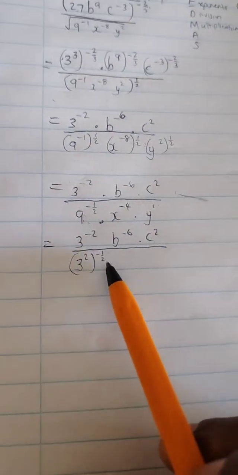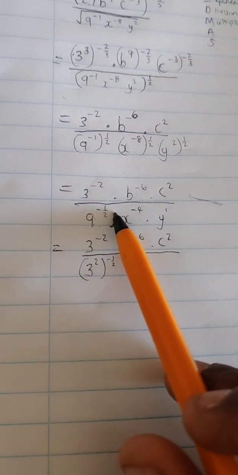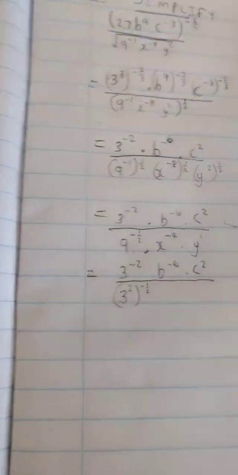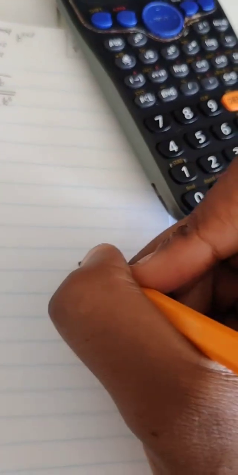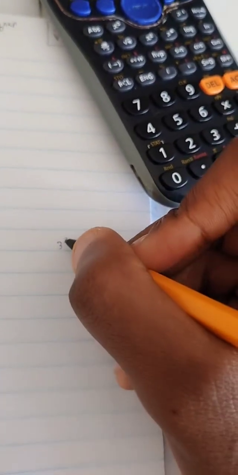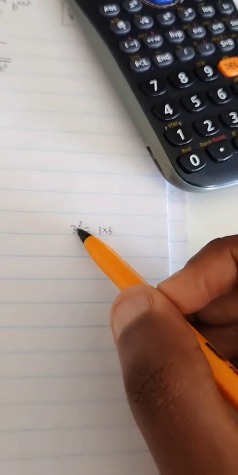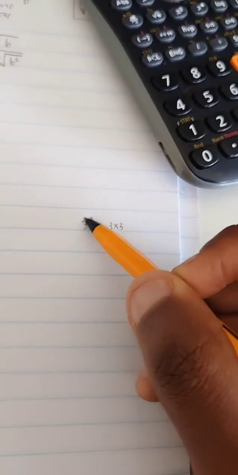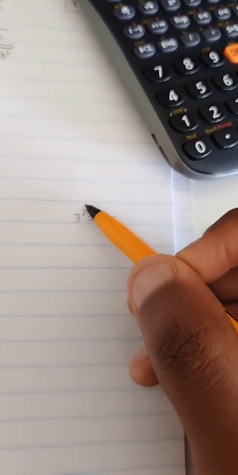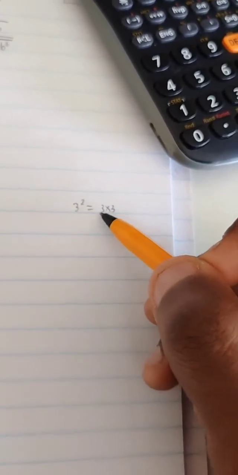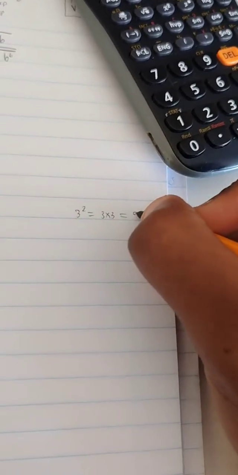So 9 is 3 squared, and that to the power -half. No, it's not 3 to the power 3. Be careful. 3 squared means how many 3's are we multiplying together? 2 of them. The exponent represents the quantity of 3's that you are going to be multiplying. There's going to be 2 3's. It's 3 times 3 that gives you 9.